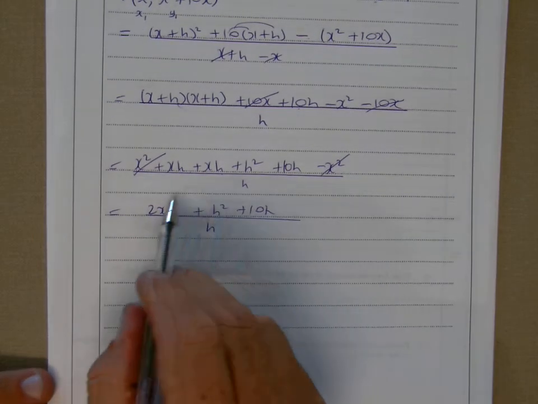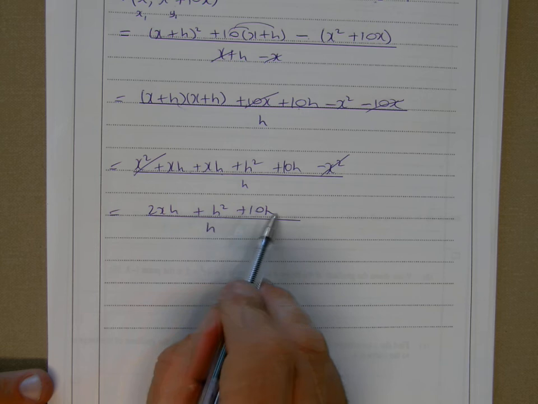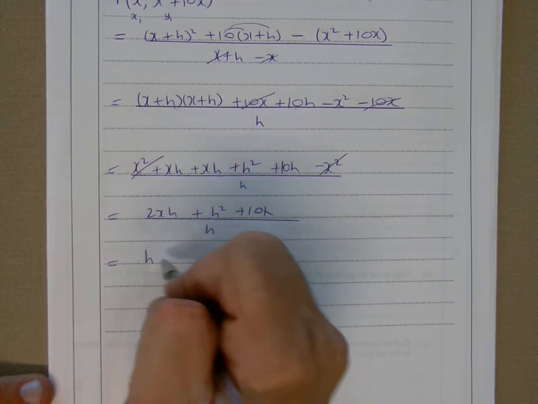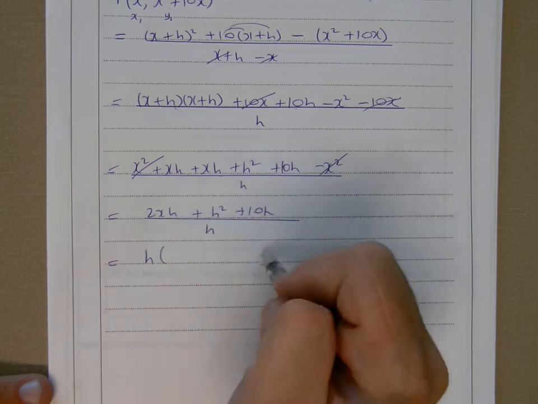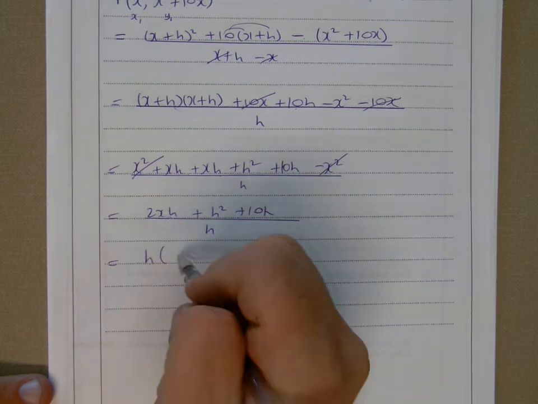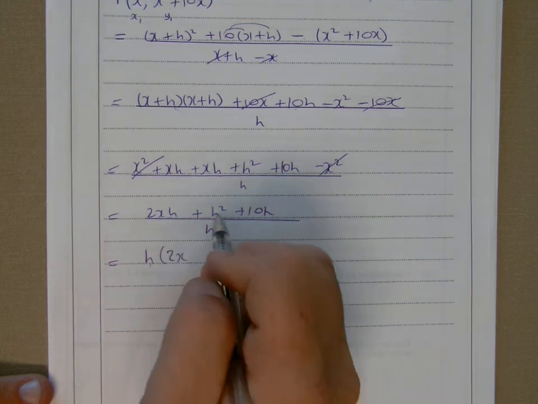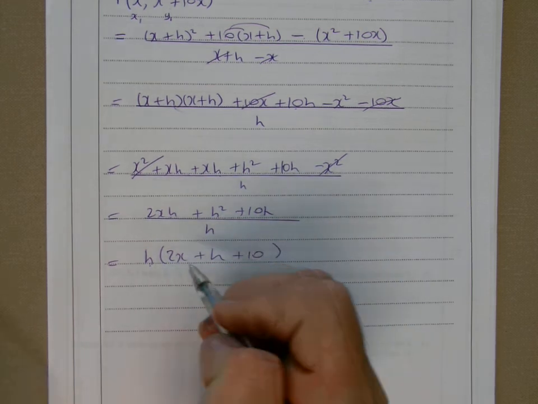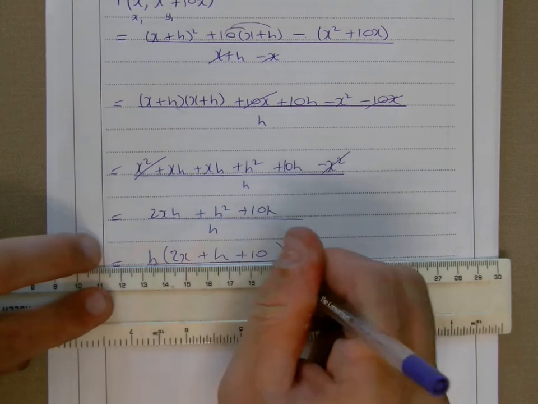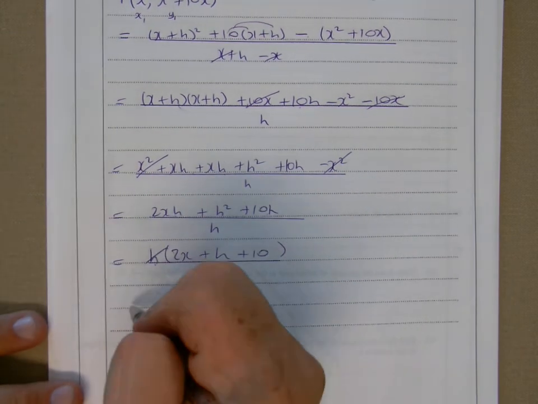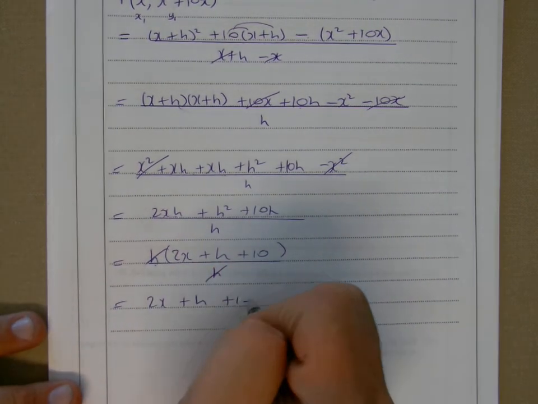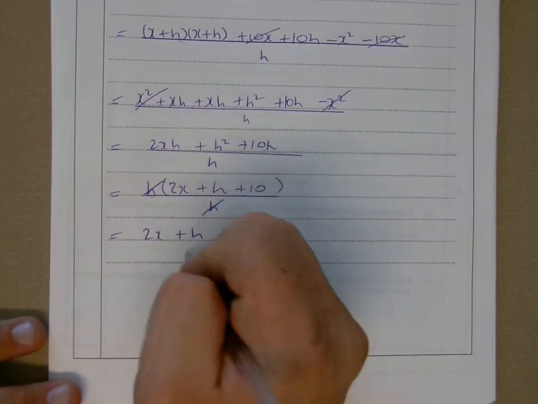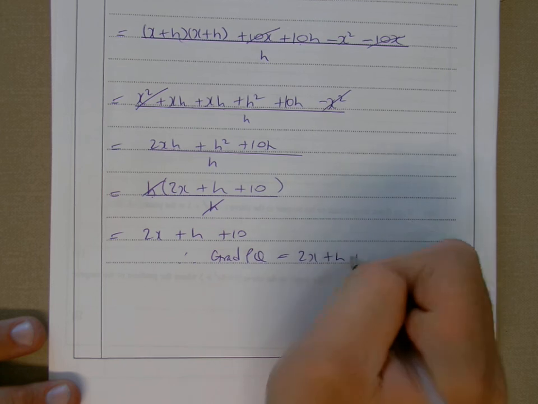Now what you notice now is, I hope you can see that h is a common factor of each of these terms. h goes into all of them. So I could actually factorize out an h. So I could say, look, h here, take it out, bracket. What do I times by h to get 2xh? Well, that'll be 2x. What do I times by h to get h squared? Well, that'll be h. And what do I times by h to get 10h? That'll be 10. All over h. So h is cancelled, so I get 2x plus h plus 10. And remember, that is the gradient of PQ. So the gradient of PQ is 2x plus h plus 10.